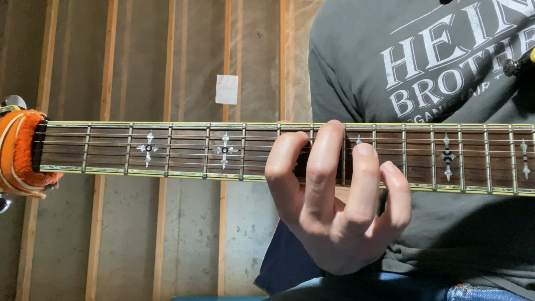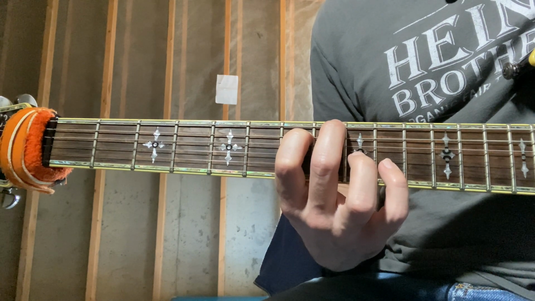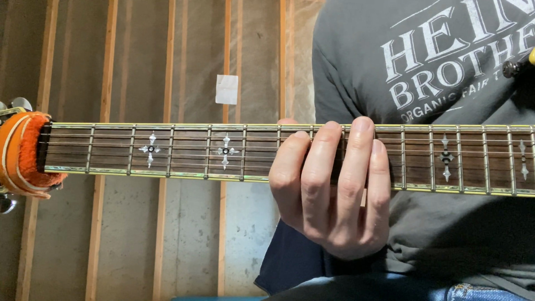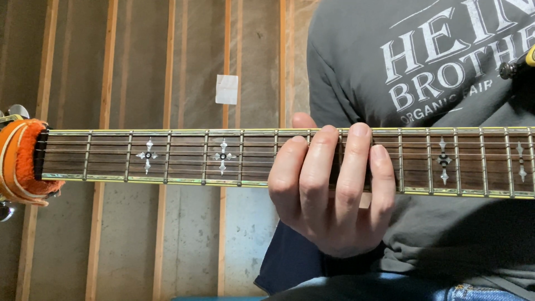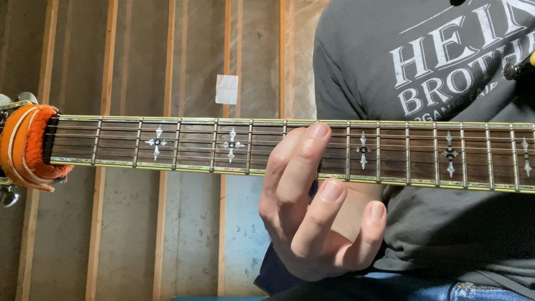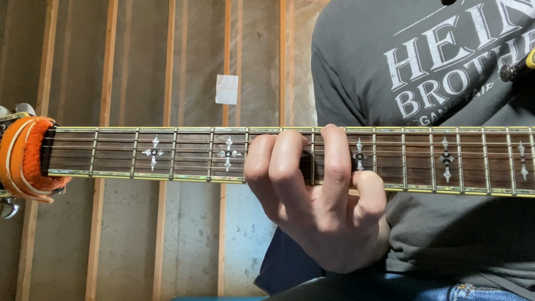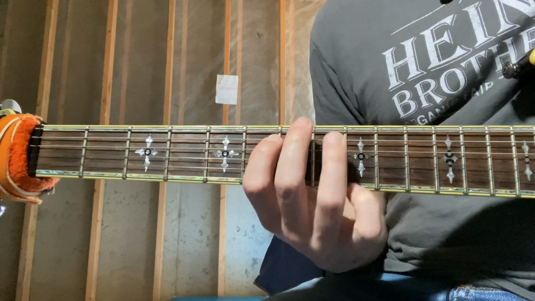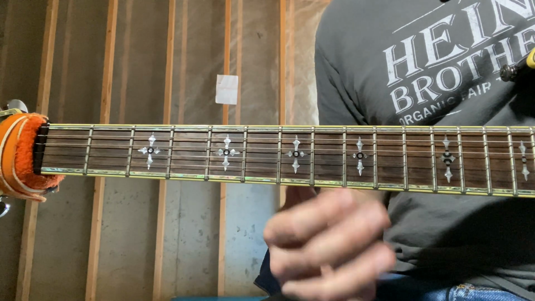Let's hear that together at the same time. That's the sound of a major third. Hopefully you can hear how happy that sounds, as opposed to a minor third. If I flatten this a half step back, that makes a very sad sounding interval.